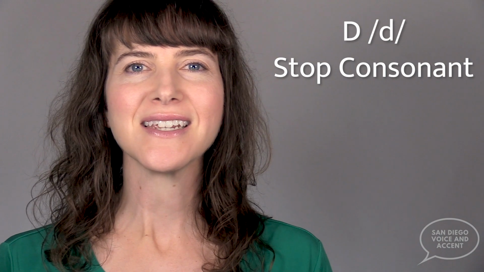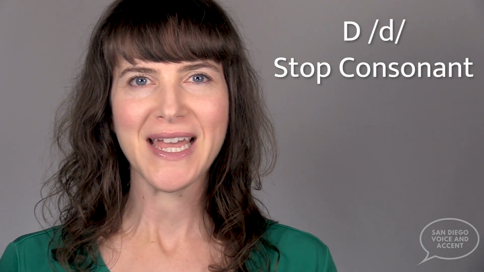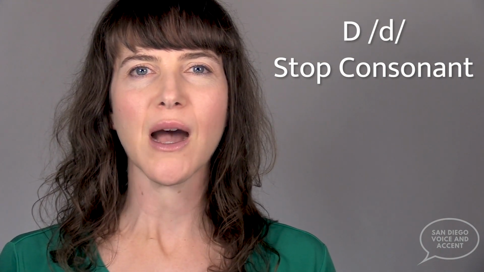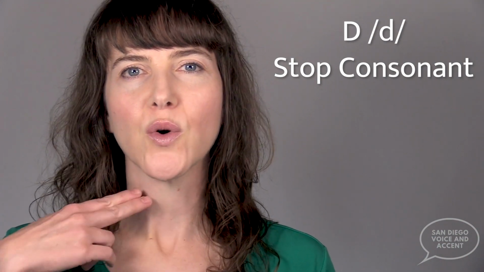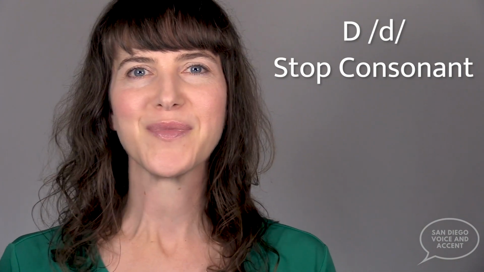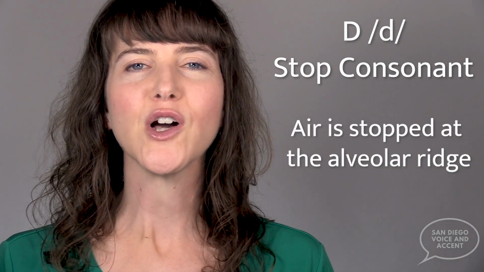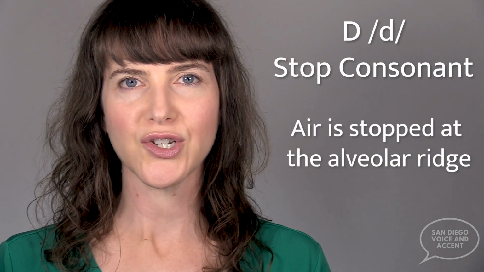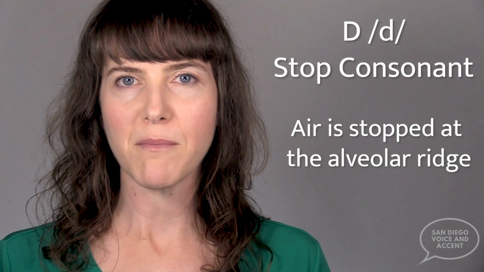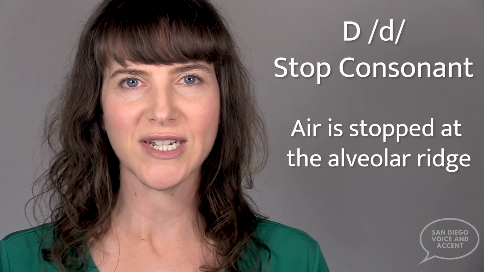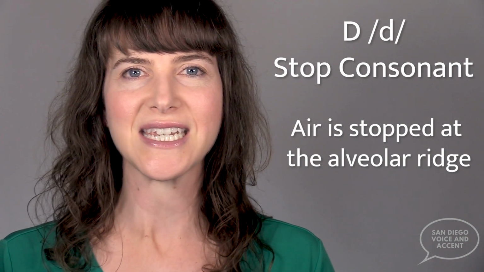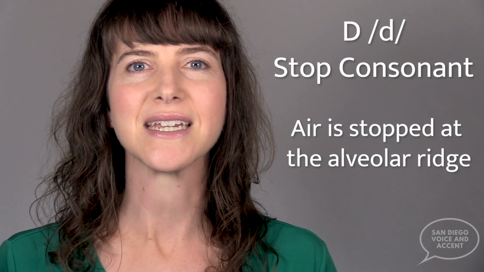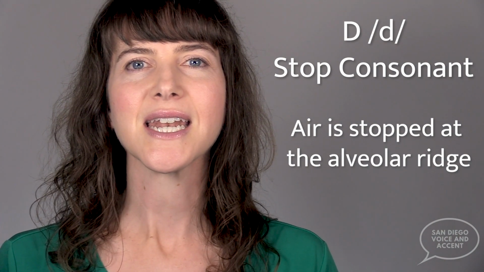The D consonant is called a stop consonant. This means that the airflow is stopped somewhere along the vocal tract, somewhere between the vocal cords and the lips. For the D consonant, the airflow is stopped at the alveolar ridge, the bumpy place on the roof of the mouth, just behind the front teeth. This is where the tongue tip touches when you say the D consonant. D, D, D.